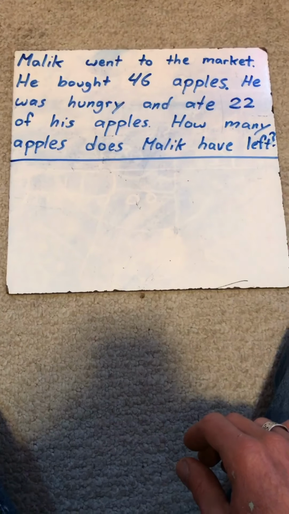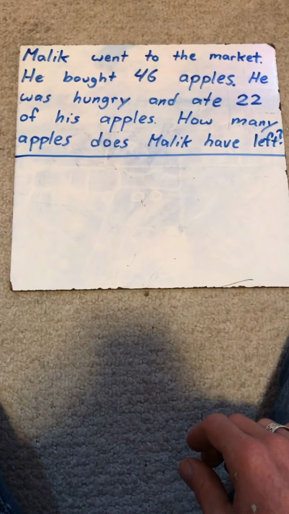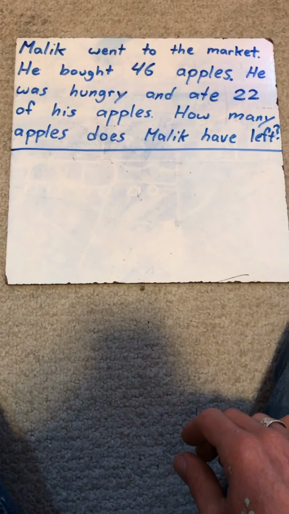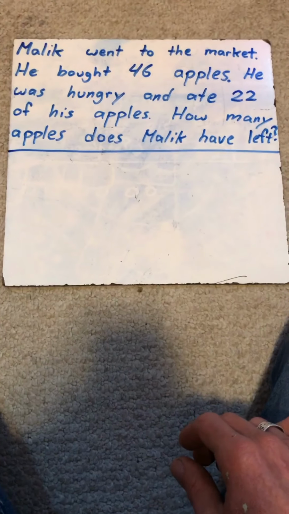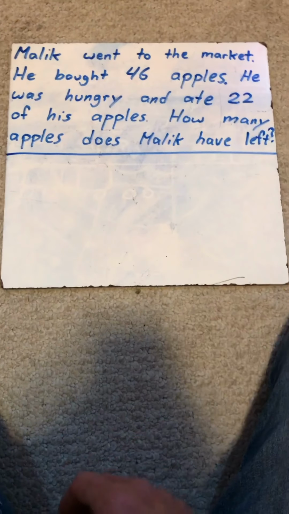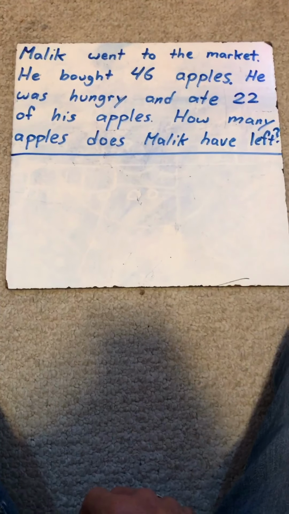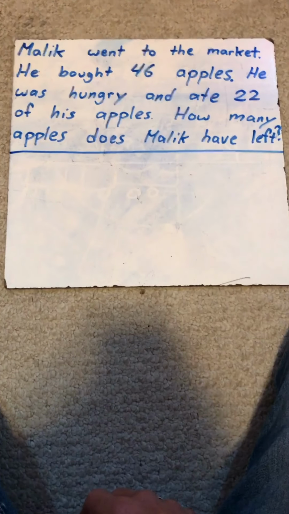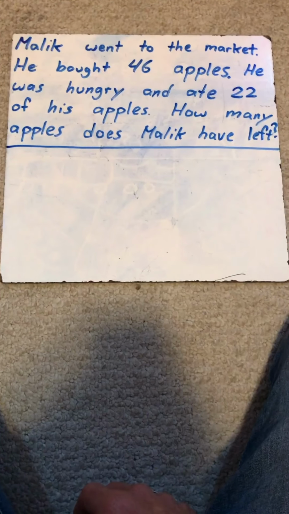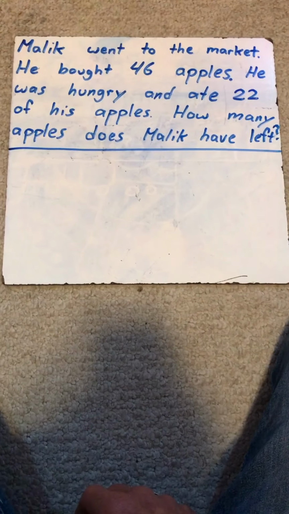Malik went to the market. He bought 46 apples. He was hungry and ate 22 of his apples. How many apples does Malik have left? Let's read the story one more time. Malik went to the market. He bought 46 apples. He was hungry and ate 22 of his apples. How many apples does Malik have left?